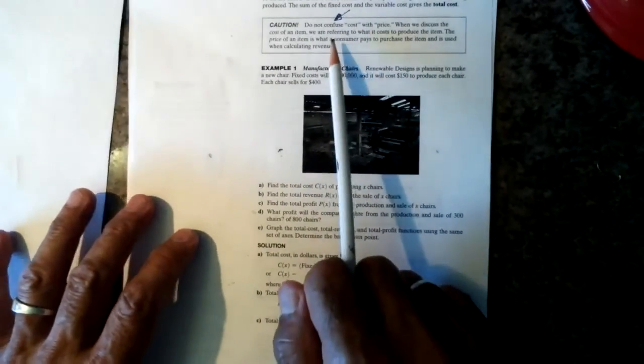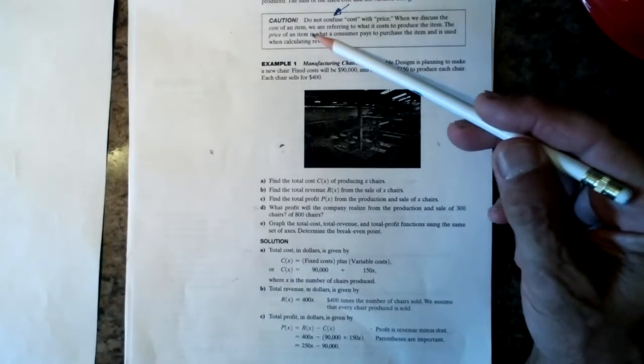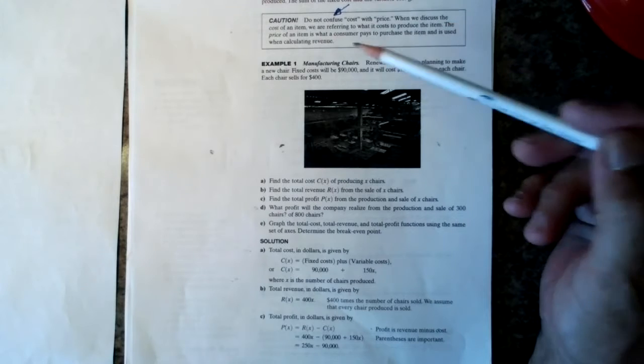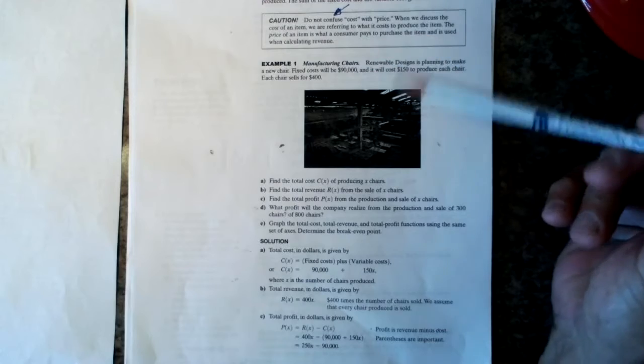So do not confuse cost with price. When we discuss the cost of the item, we are referring to what it costs to produce the item. The price of the item is what the consumer pays to purchase the item and is used when calculating revenue.